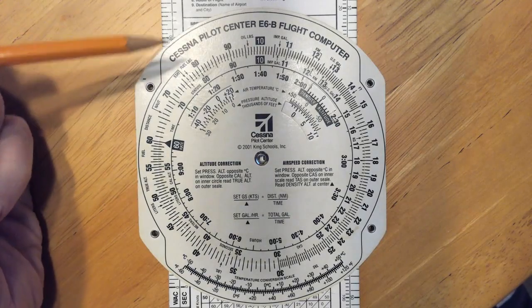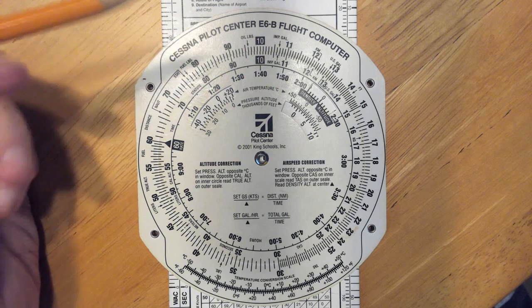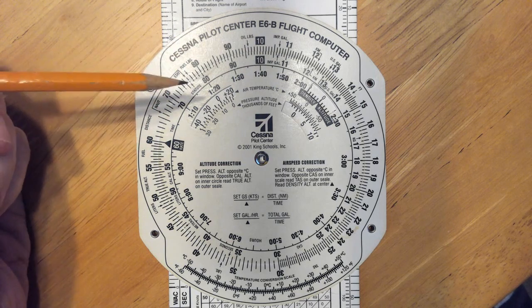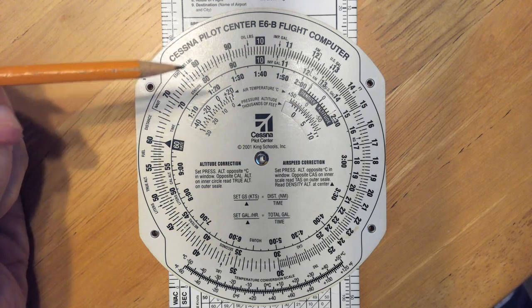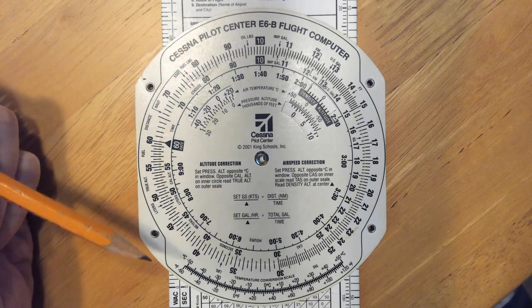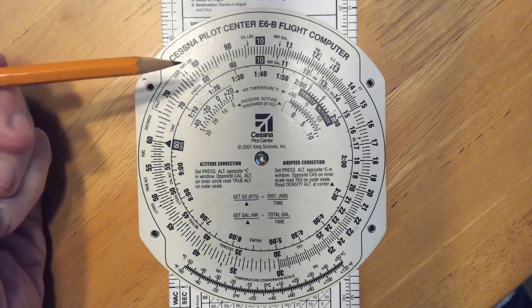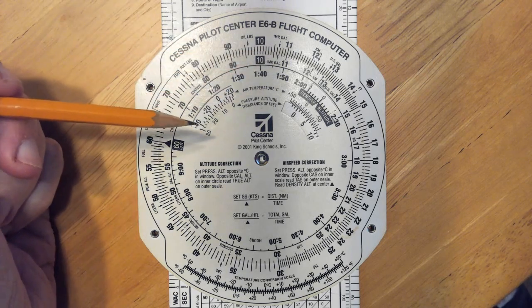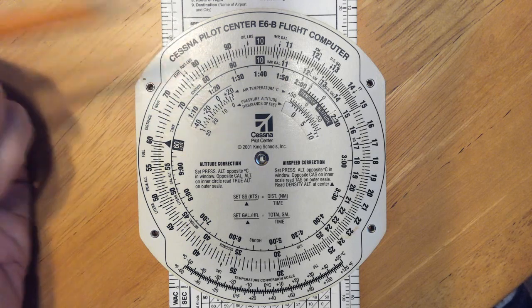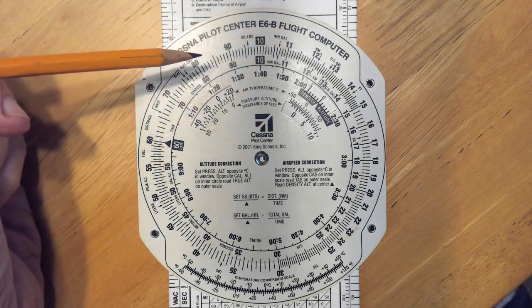So we'll start with looking at those numbers. The outside ring of numbers out here is going to be our units, and those can be either in miles, they can be in gallons, they can be in anything we want to measure on the outside ring. Distance, how far we're going, speed, how fast we're going, or gallons, how much gas we have, how much gas we're using, something along those lines. So those will be units out here.